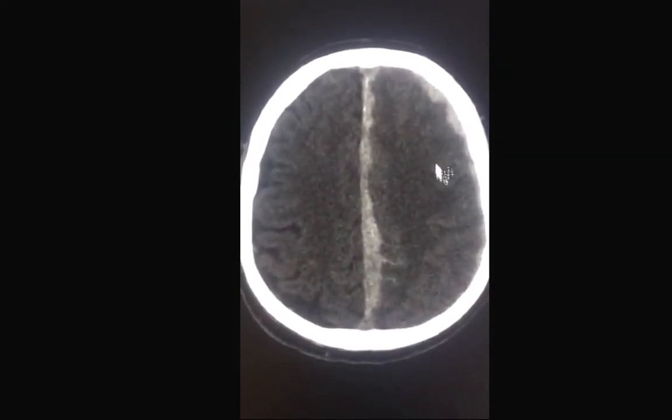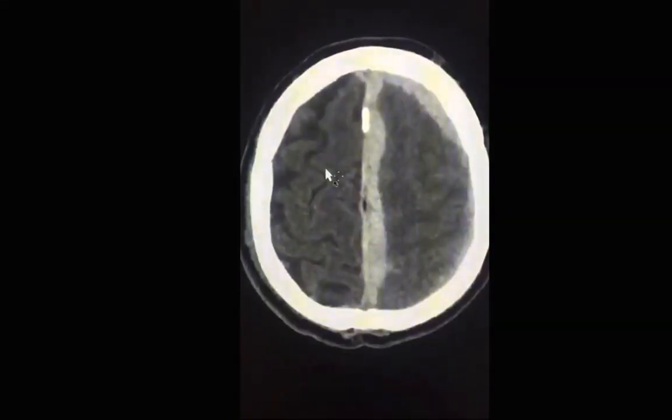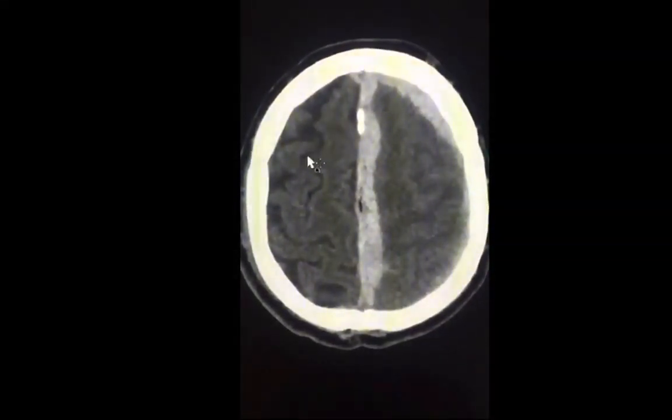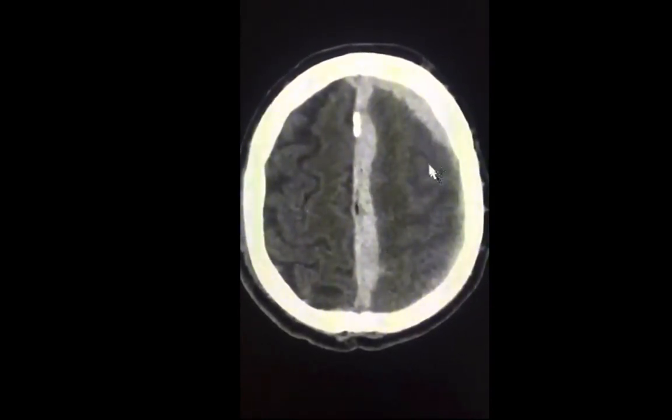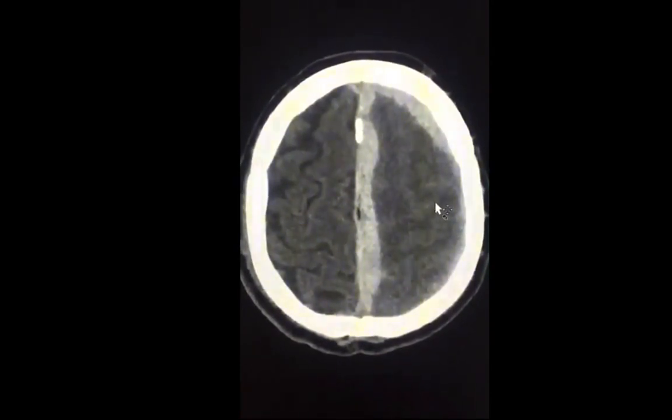However, the absence of sulci on the left side compared to the right is not only due to that. Notice how you have CSF-filled sulci on the right side compared to the absence of them on the left. This is called sulcal effacement, a sign of mass effect.